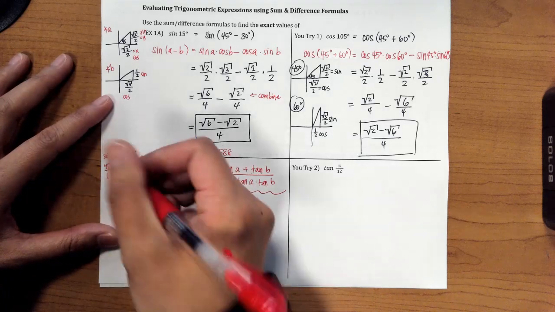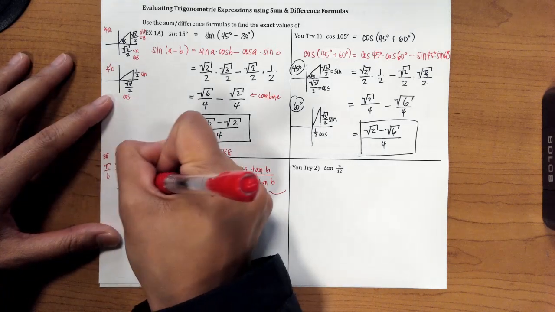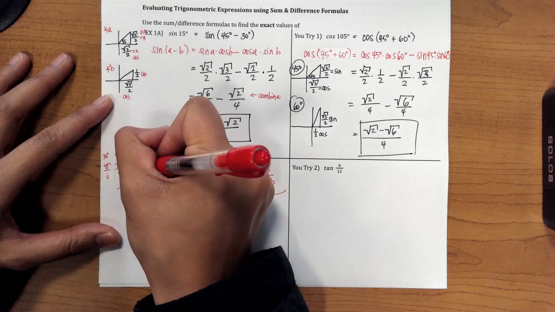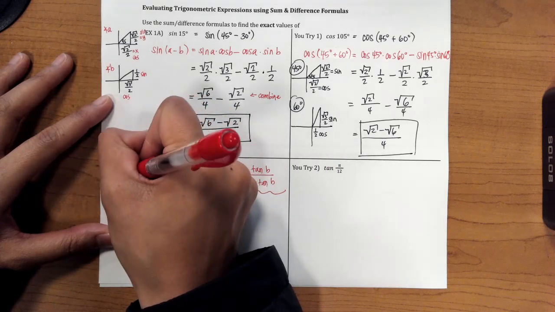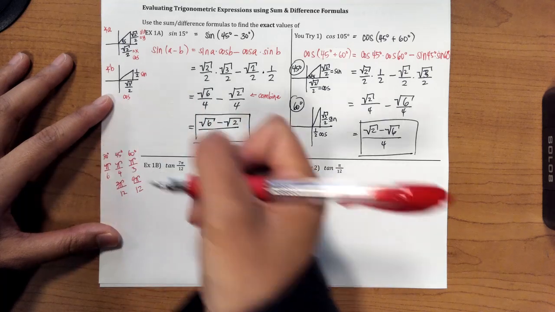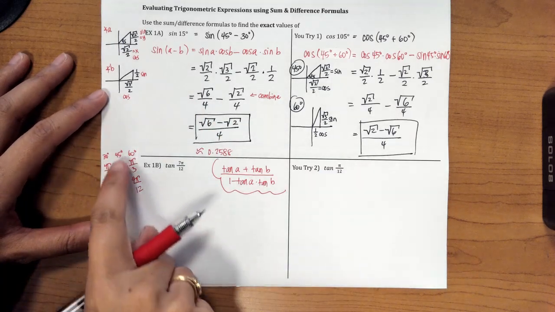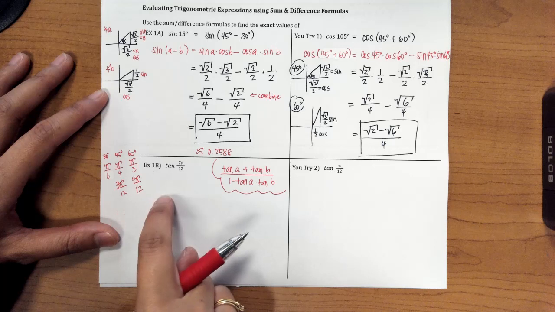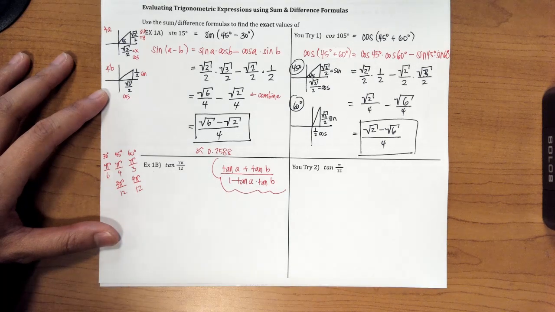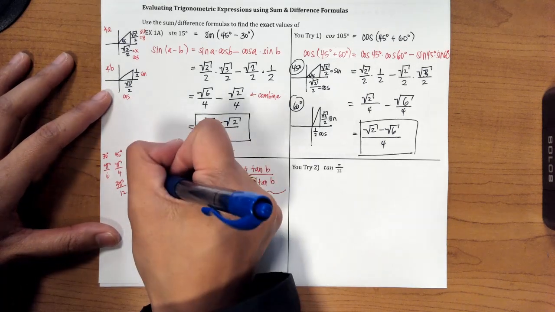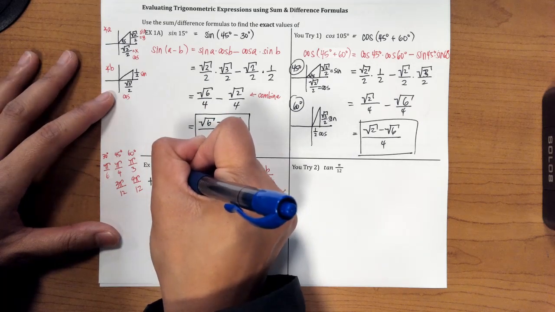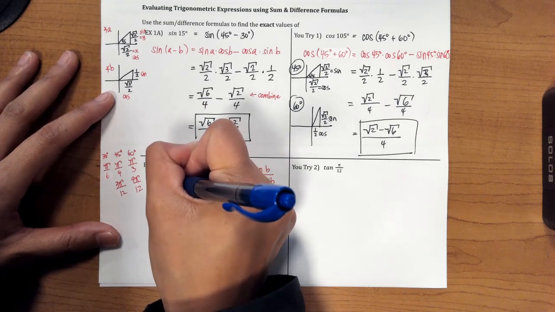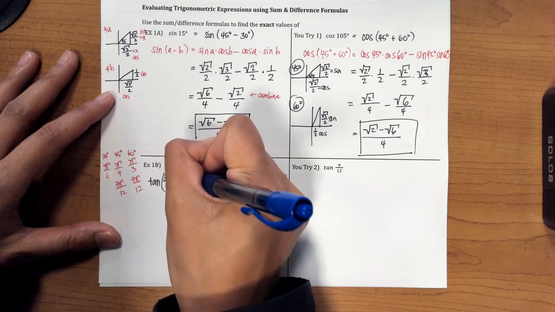So let's make this over 12 and over 12. To get 12, I need to multiply by 3, so 3 pi. And to get 12 here, I need to multiply by 4, so 4 pi. So what I'm going to do is take 45 plus 60, but we have to use radians because that's what I give you. I know you're not going to be happy about that, but it is what it is. Tangent of 3 pi over 12 plus 4 pi over 12.